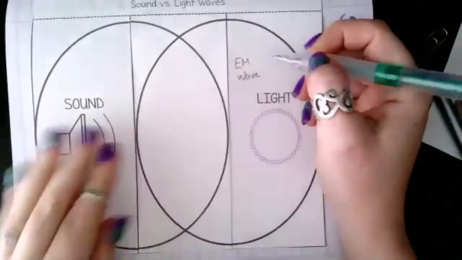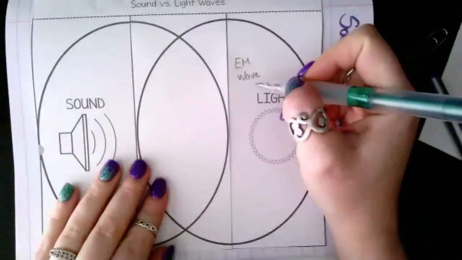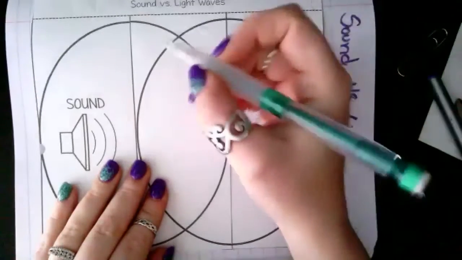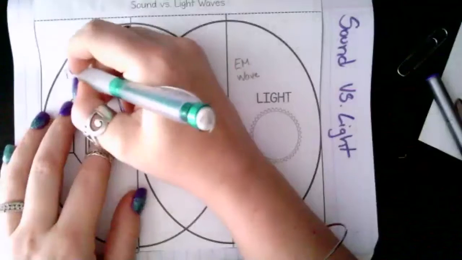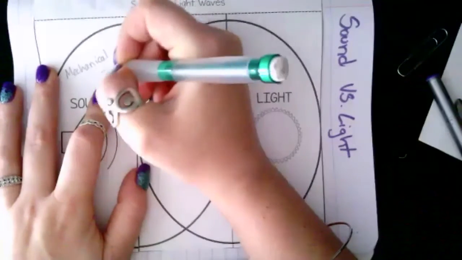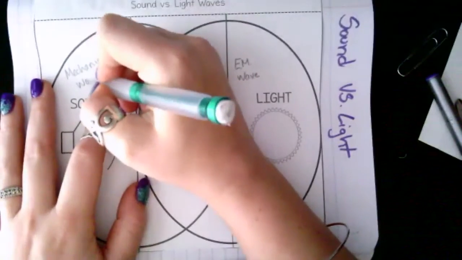What was sound that we talked about from yesterday? Grace? A mechanical wave? Yeah. And there's only so many similarities between an EM wave and a mechanical wave.